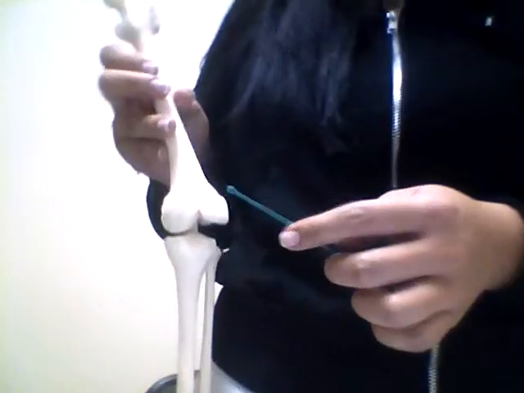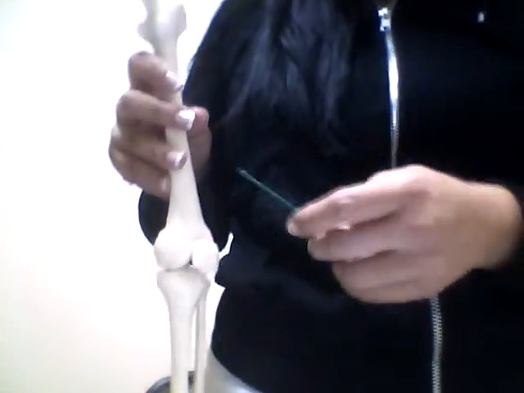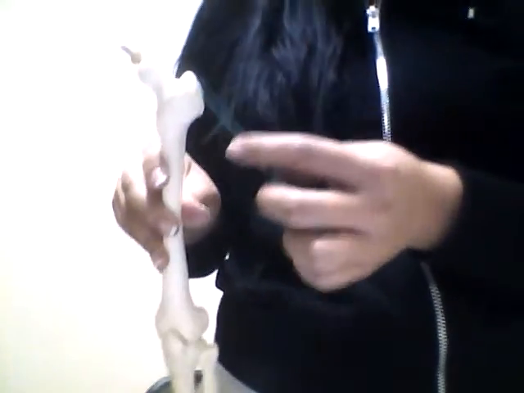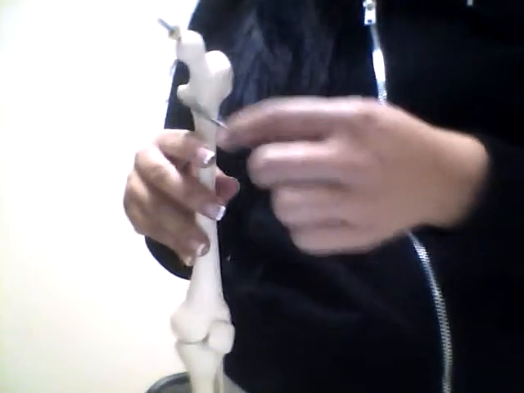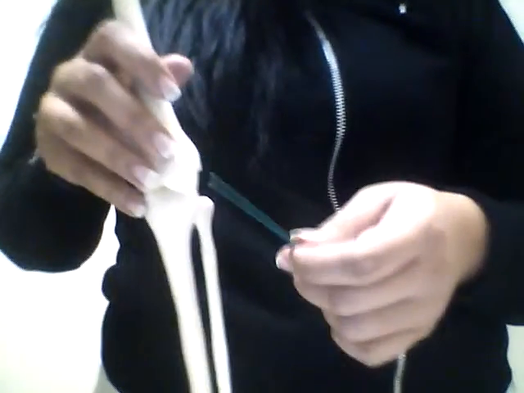And then we have, also I forgot to mention, the greater trochanter and the lesser trochanter are attachment sites for the thigh and gluteal muscles. This part and this part right here. Okay, so, and I said this is the medial condyle and this is the lateral condyle.